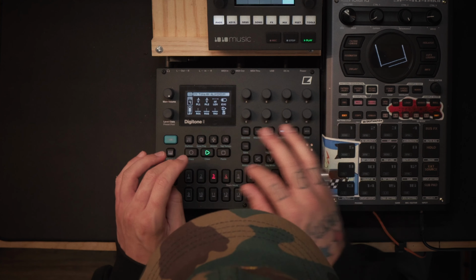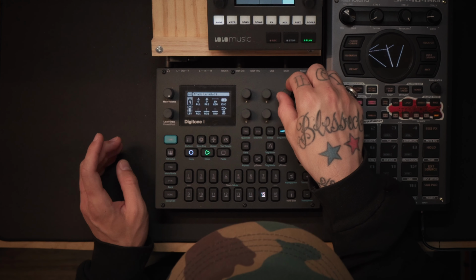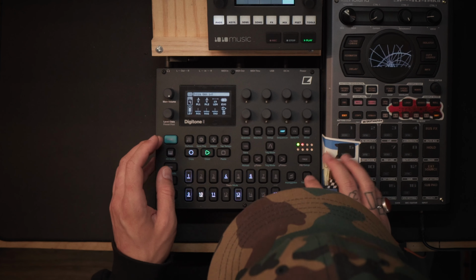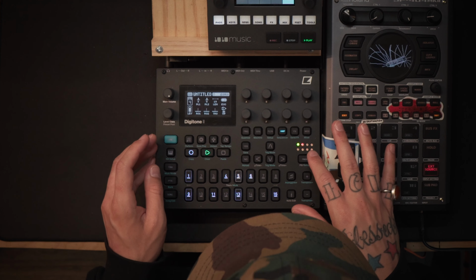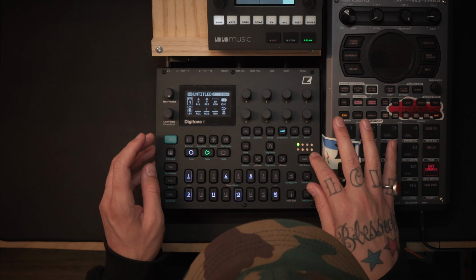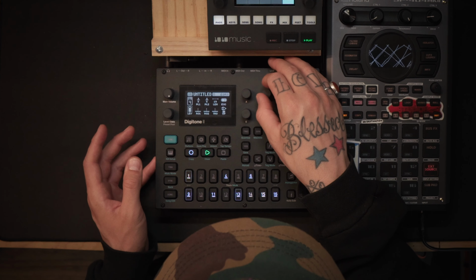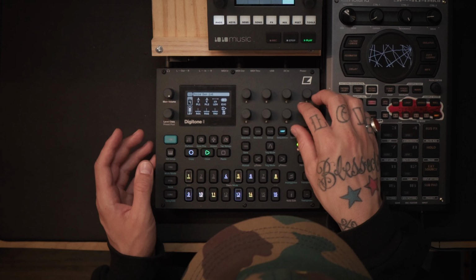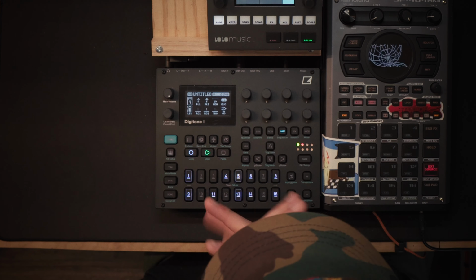Let's do another Euclidean pattern. Why not? And we'll make this 19. Okay, sure. We'll even do a couple of these. Okay.